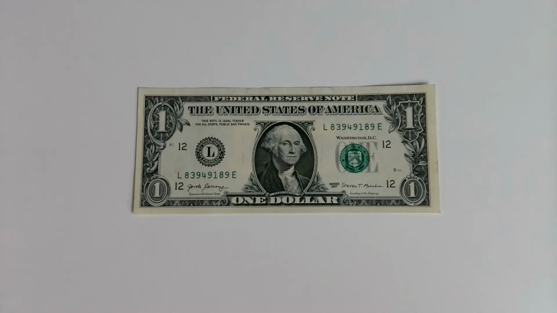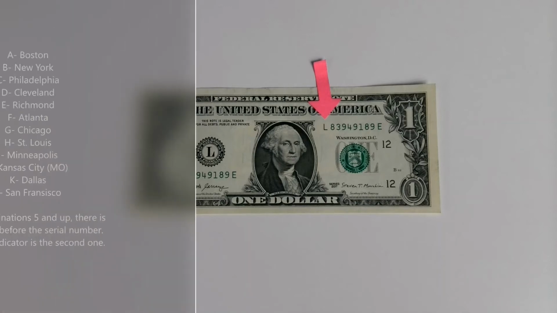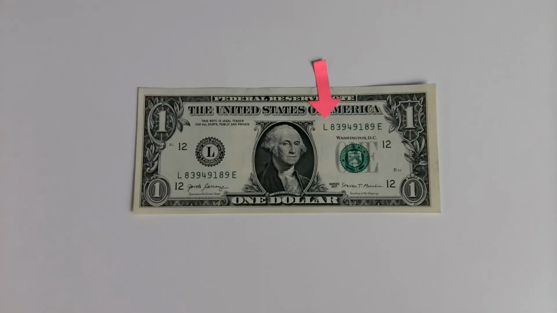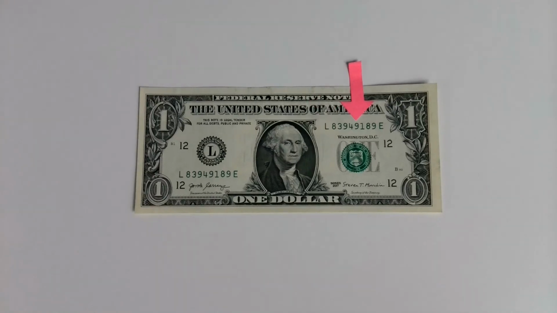There is a lot more stuff on a bill, though, and here's what some of that means. Every bill has a serial number. The letter before the serial number tells you which of the 12 Federal Reserve banks was responsible for the printing of that bill. You can see the key for what letter means what bank on your screen now. The numbers there are the serial number.